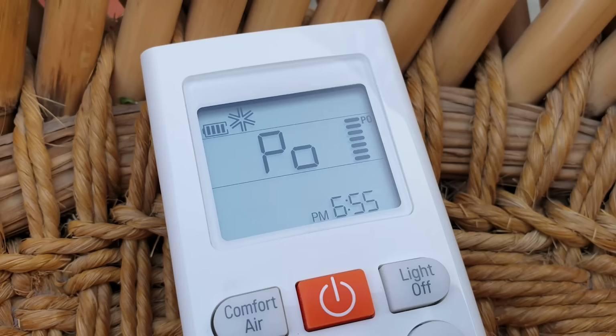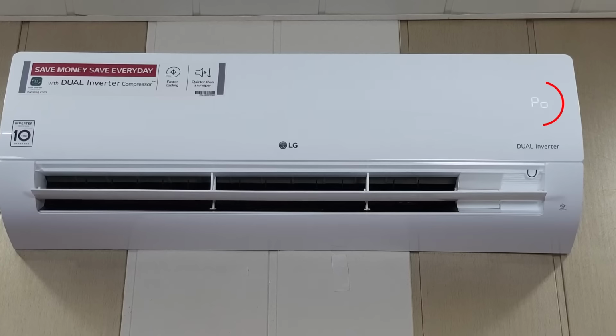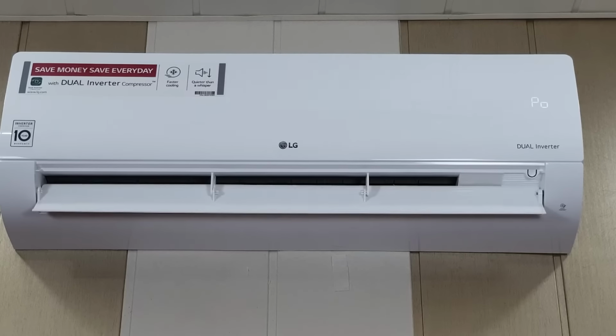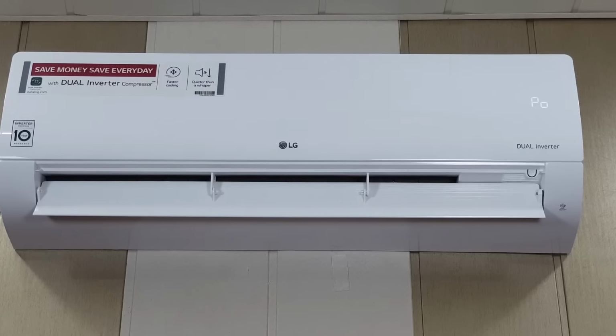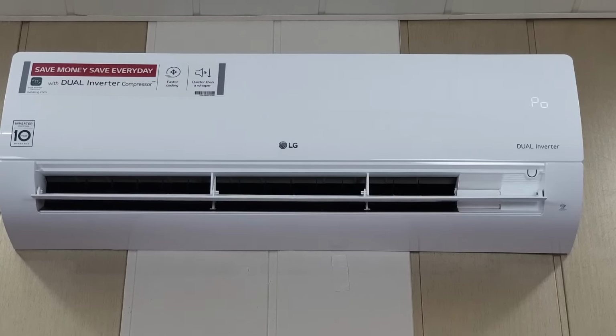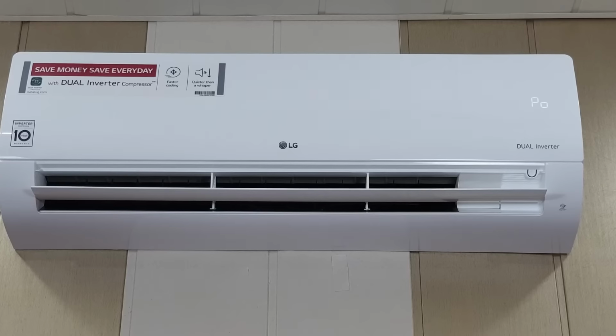This icon is displayed on the remote screen and on the indoor unit. In this mode, strong air blows out for 30 minutes. After 30 minutes, the setting temperature is maintained at 18 degrees for cooling mode and 30 degrees for heating mode. To cancel jet mode before 30 minutes, press the jet mode button once. The function will be disabled.